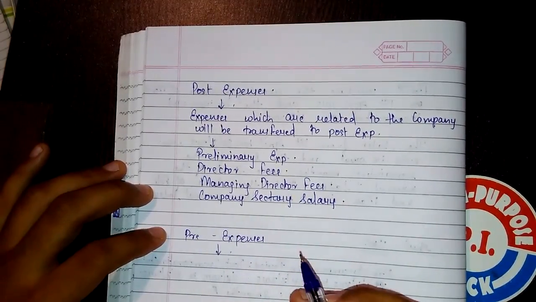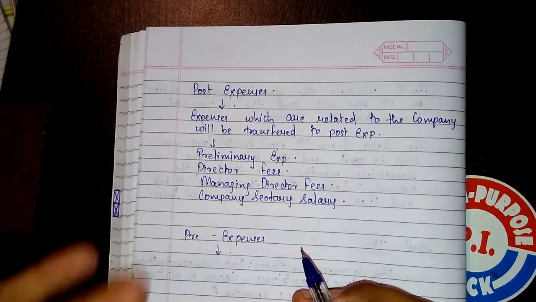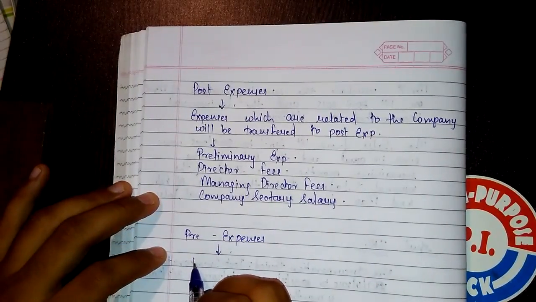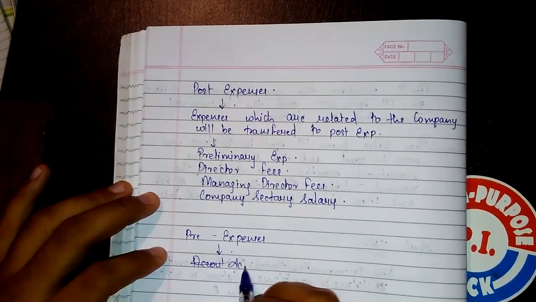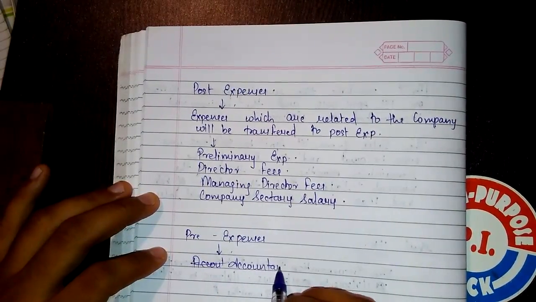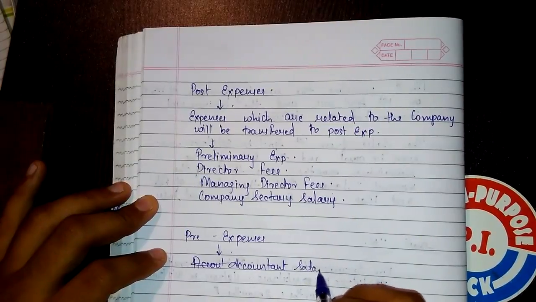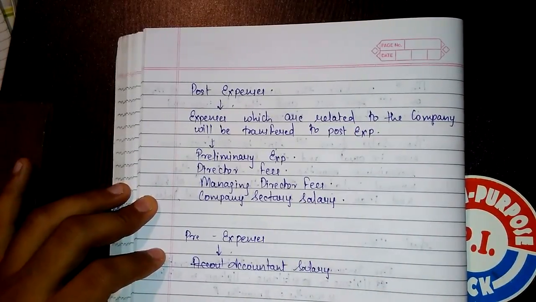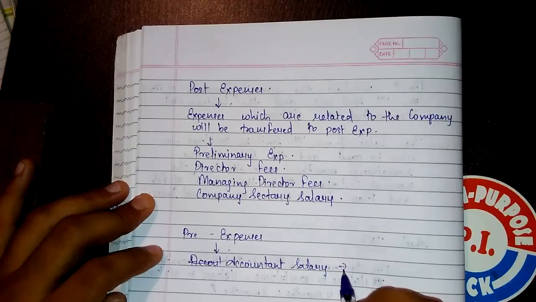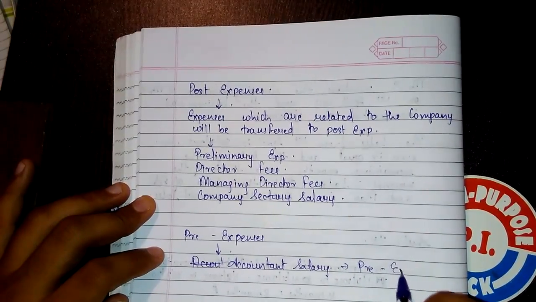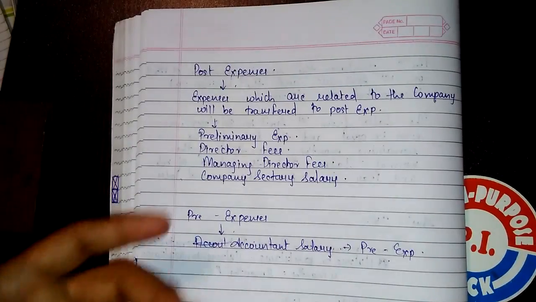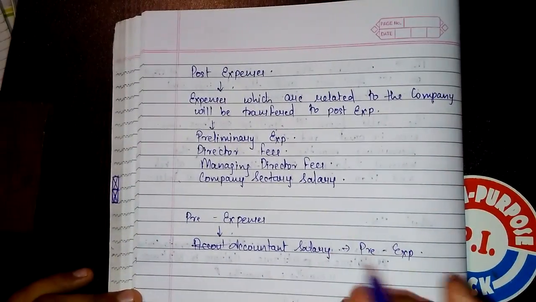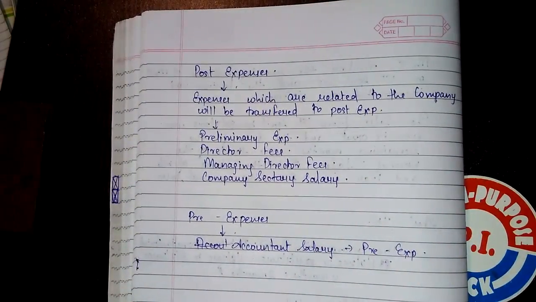Pre expenses are expenses incurred up to the date of incorporation, like the accountant's salary. They will simply go into the pre expenses, that means the pre incorporation column. I hope this is quite simple. You will understand it automatically as and when we solve the sums.